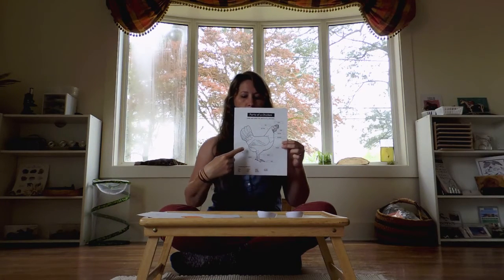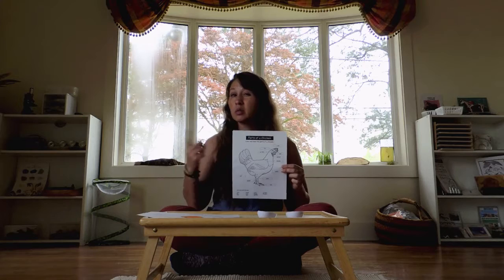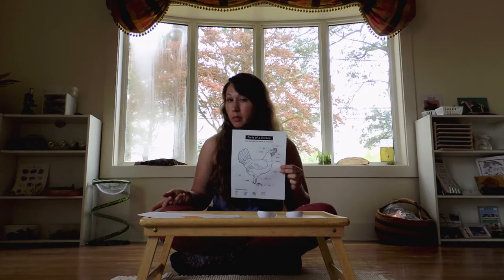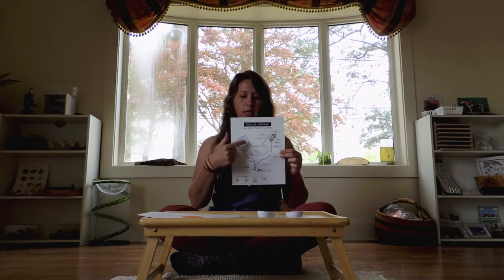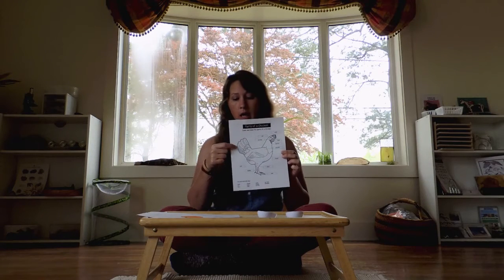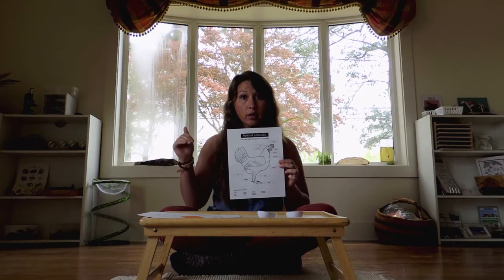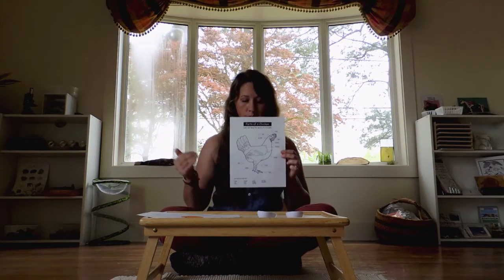So now we're going to move on to their vent. That is at the very back of them. That is their bottom. That is where they go to the bathroom from. We'll move on to their tail. It is not labeled here, but you can make a line for it and you can label their tail. We know they have a tail feather, many tail feathers.